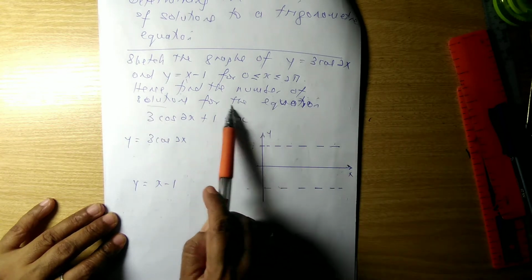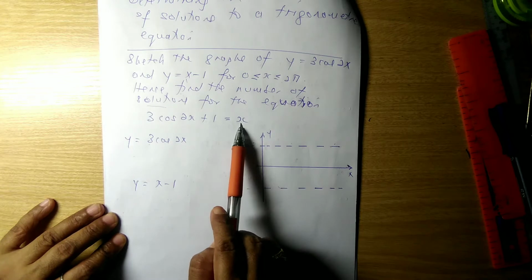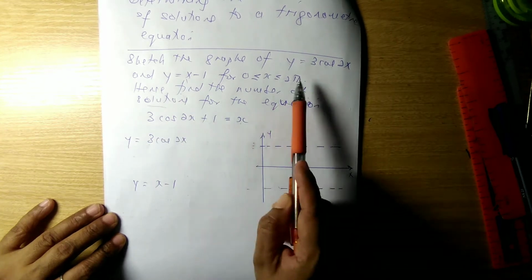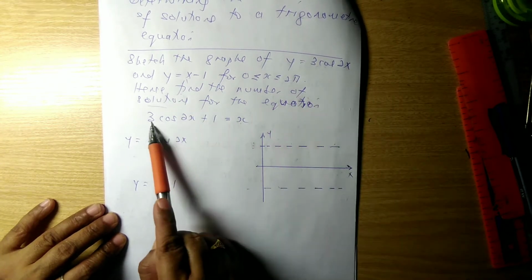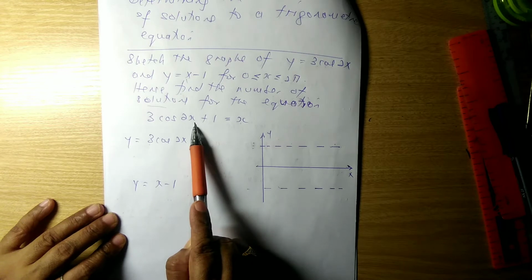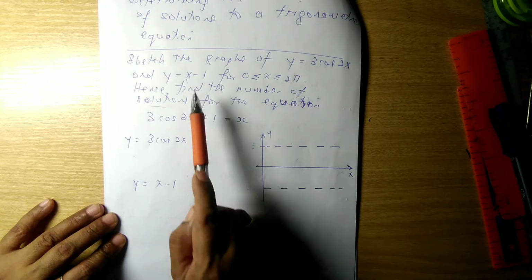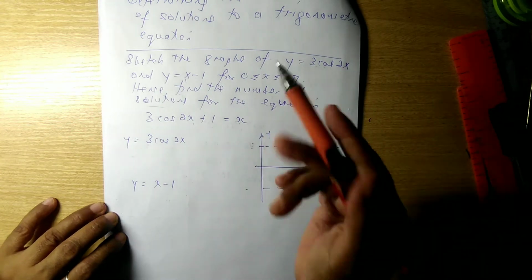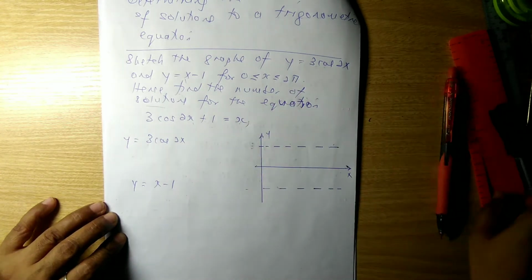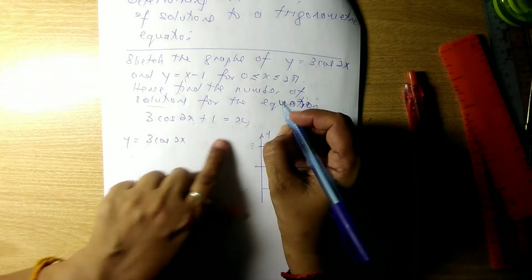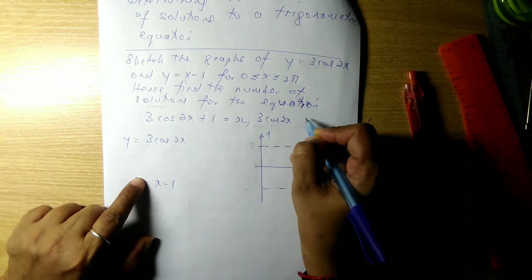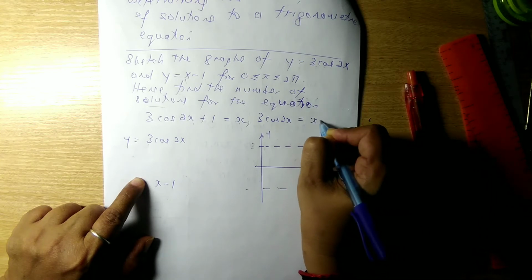Now when you look at this equation, it is actually a combination of this and this. So we notice there is 3 cos 2x here, and there's a 1 here, equals x. So what you can do is break this up: 3 cos 2x equals x minus 1.